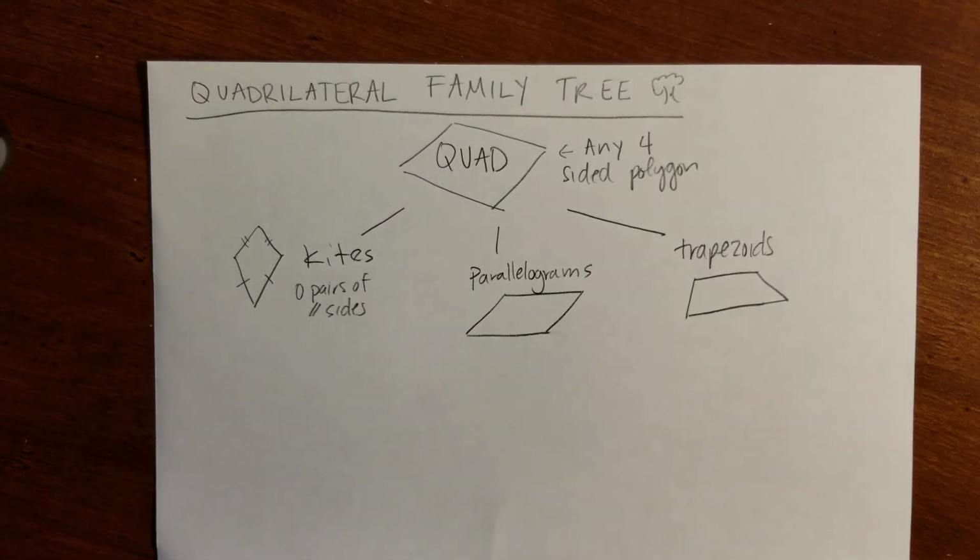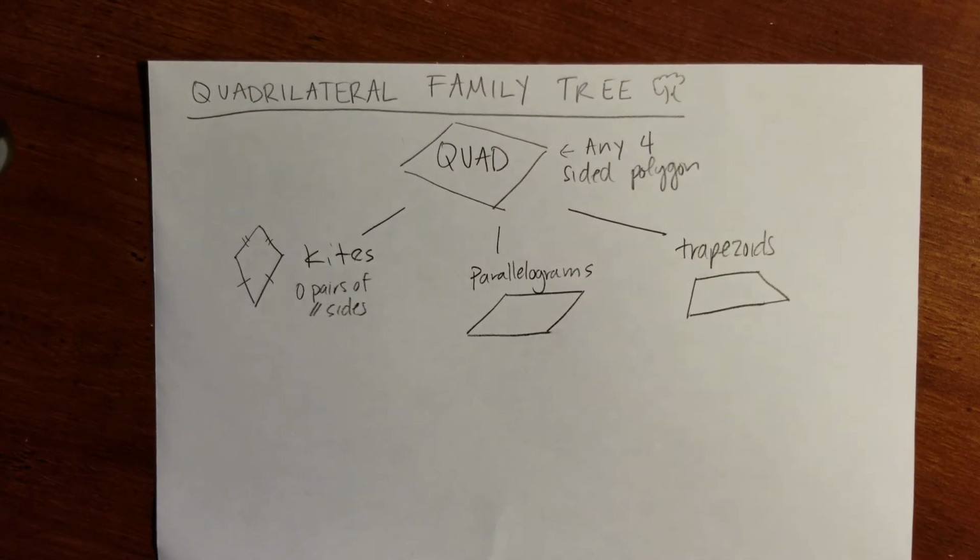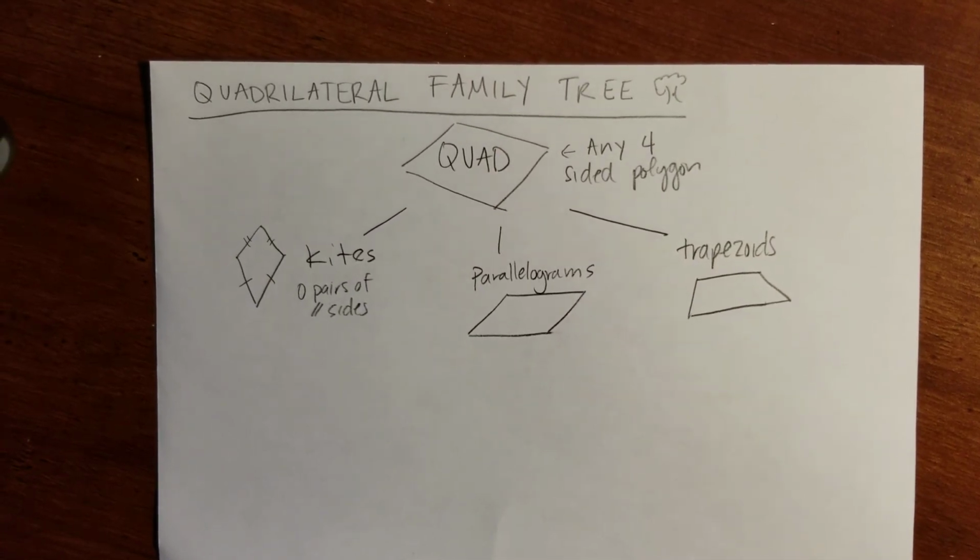Hi everybody, welcome to day 3. Today we're going to be starting to talk about quadrilaterals. So as part of our polygon chapter, we're really going to dive deep into this quadrilateral idea.